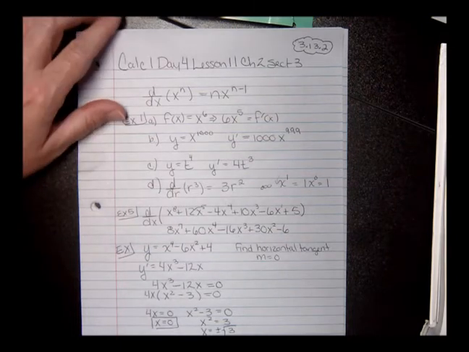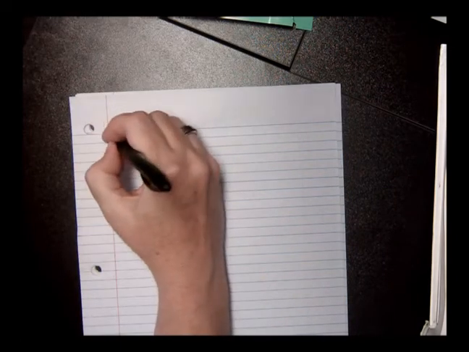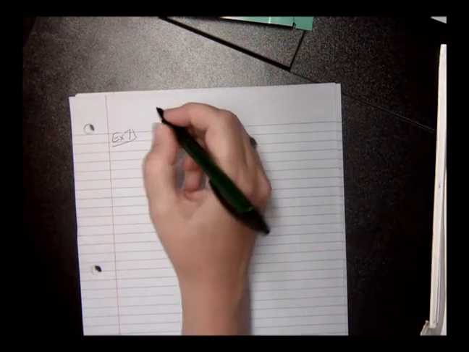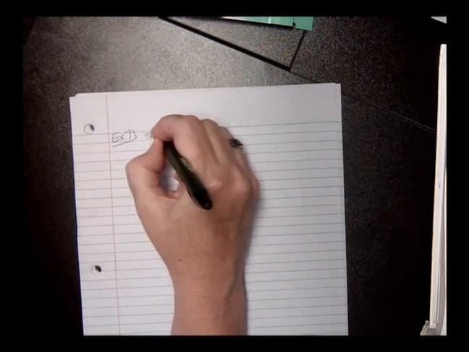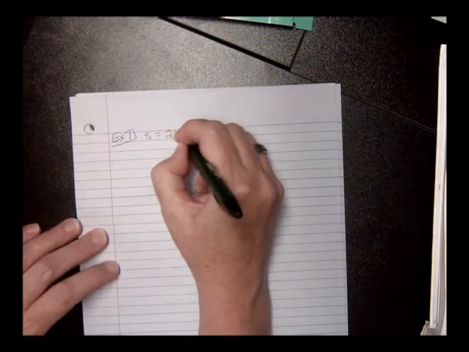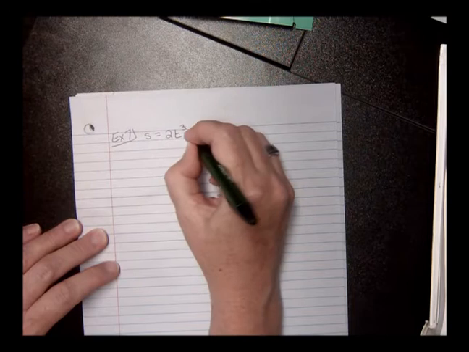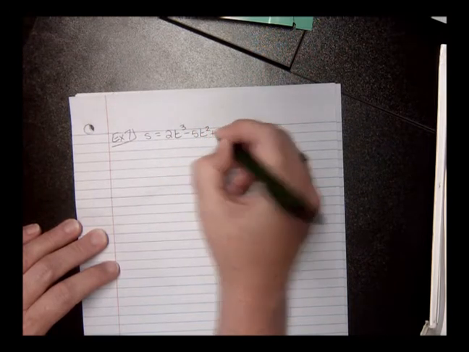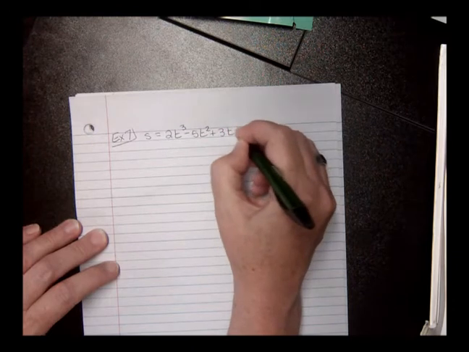Next, I'm going to start with example 7. Example 7, I have a motion problem, so it's s equals 2t to the 3rd minus 5t squared plus 3t plus 4.